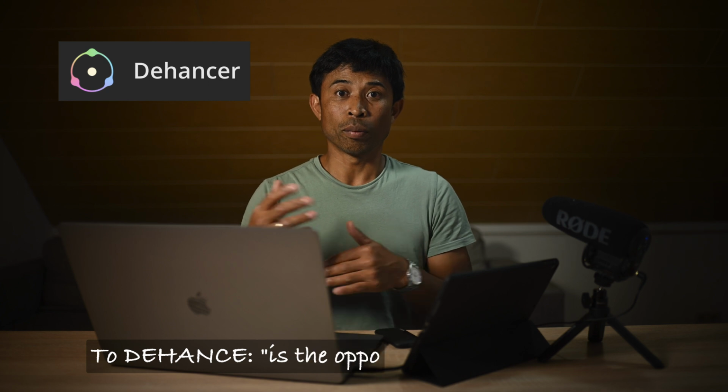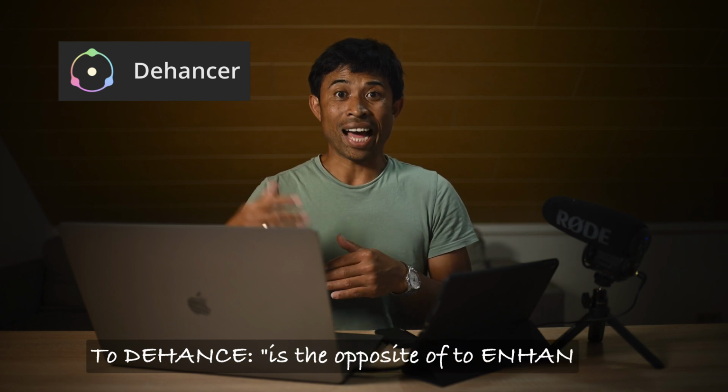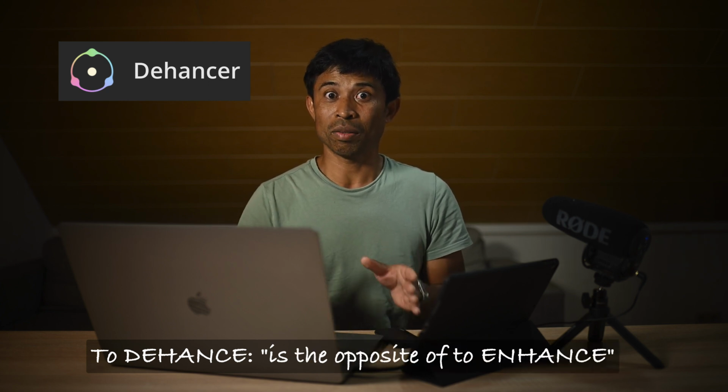But the exception can also prove the rule, and I think the plugin that we will talk about today actually belongs to those exceptions. The name of the plugin itself is quite unorthodox: it's called Dehancer. According to the dictionary, to dehance is actually the opposite of to enhance. So my question was, well, what does this plugin do?